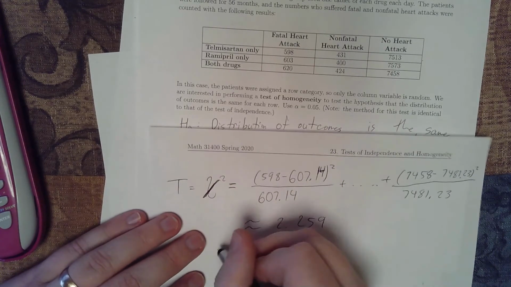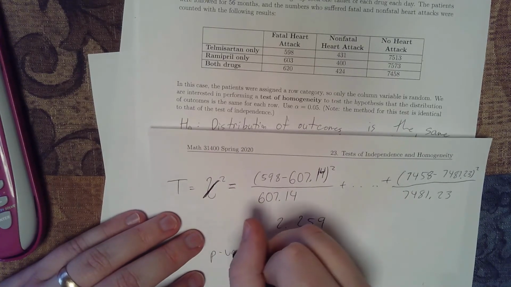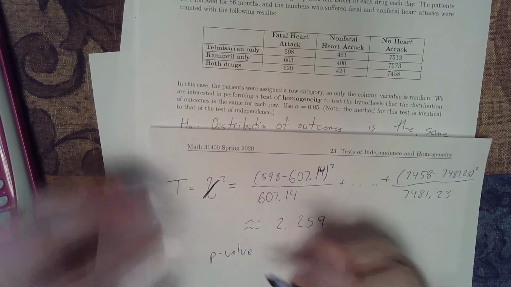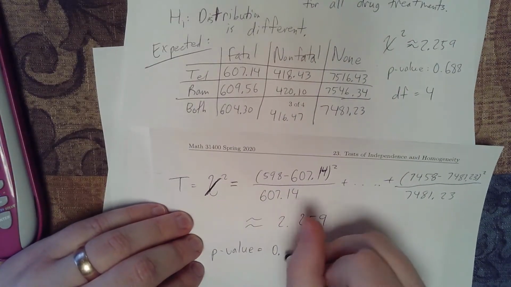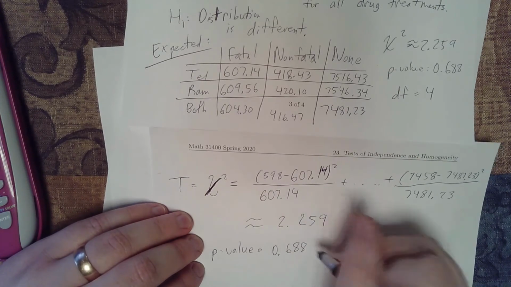And we already said that our p-value is going to end up being 0.688.